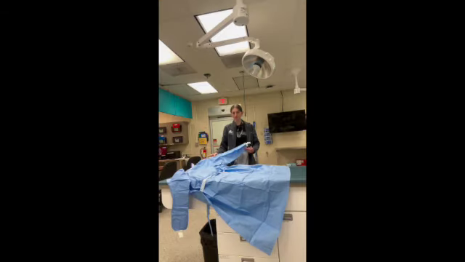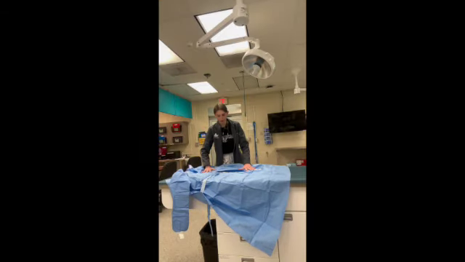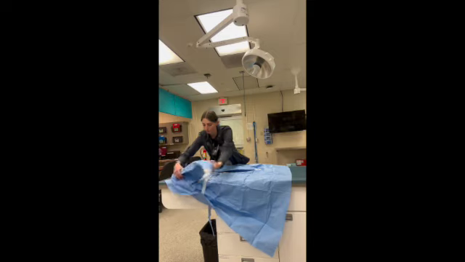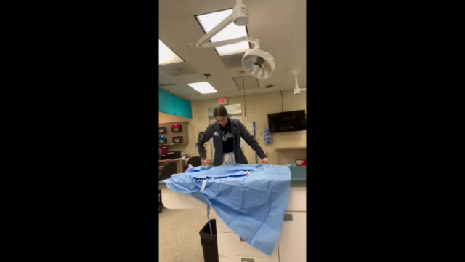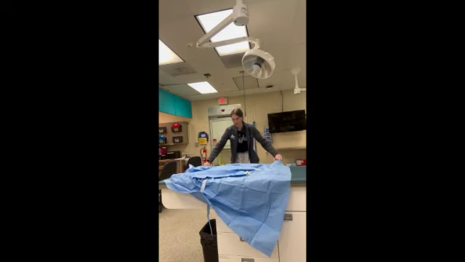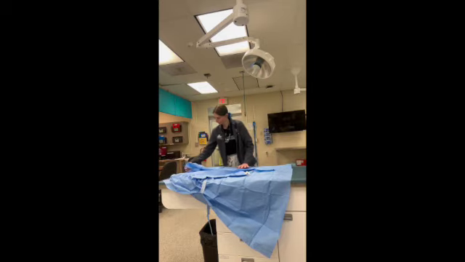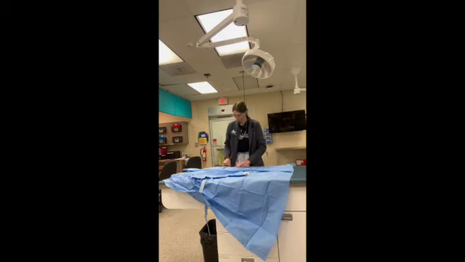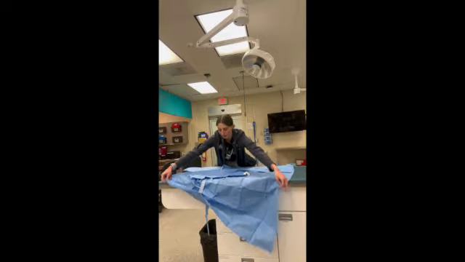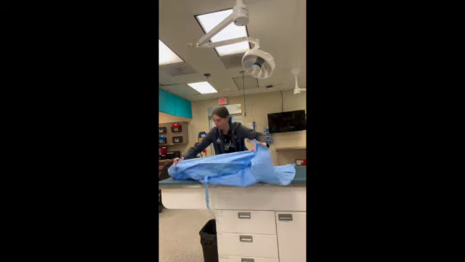We're going to take our sleeves and we're now going to fold them in. And now I'm going to take this right side and fold it about halfway. I'm going to take the left side and also fold it about halfway.